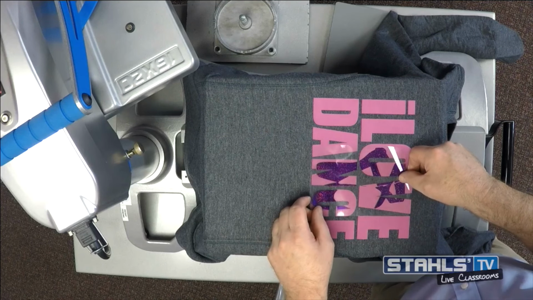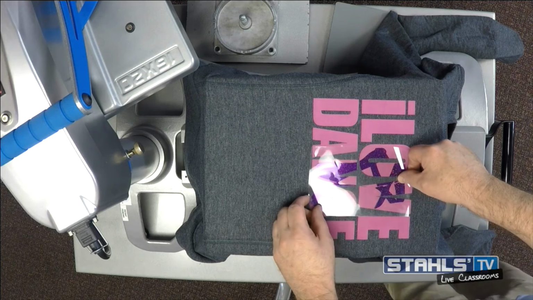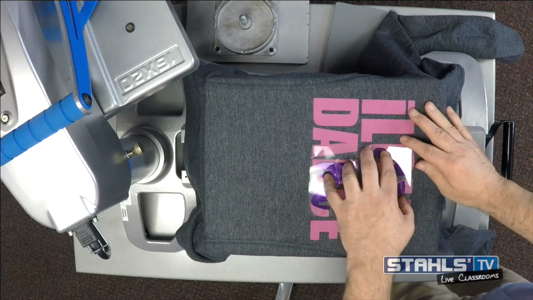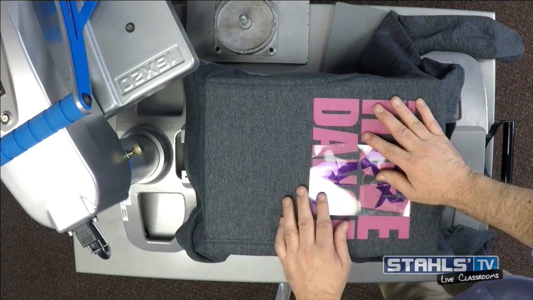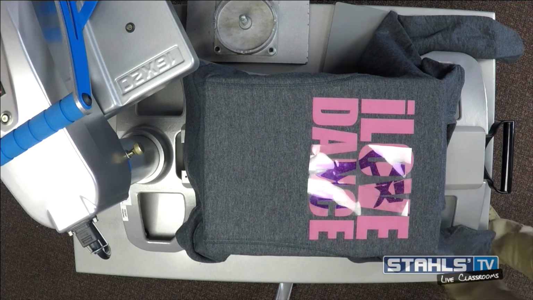As you can see now, we're just trapping this. I don't know if my head was in the way or not, but there's a perfect place for these to line up, and I think we've pretty much done that. Yes, we did. And I'm going to cover this and press.